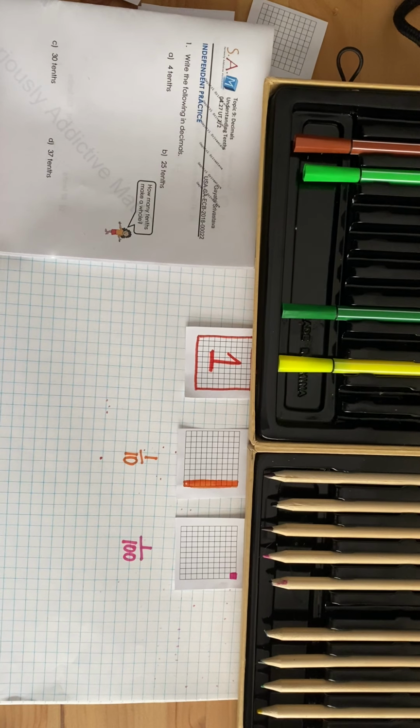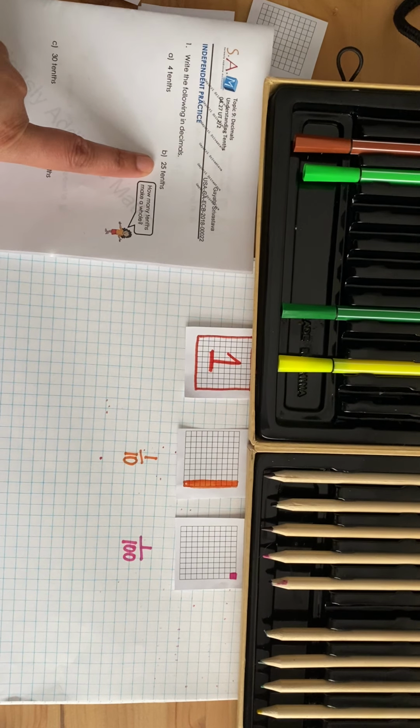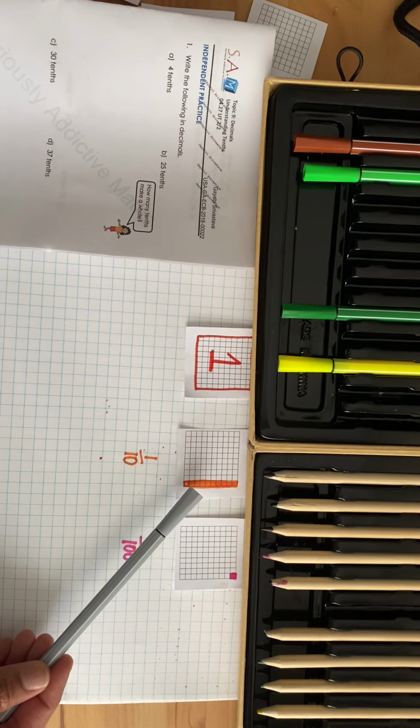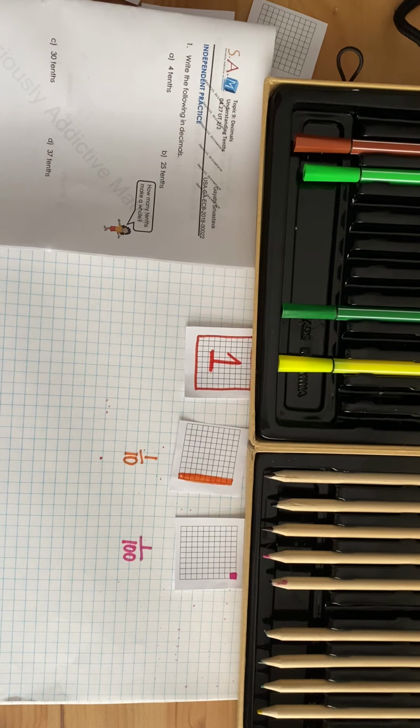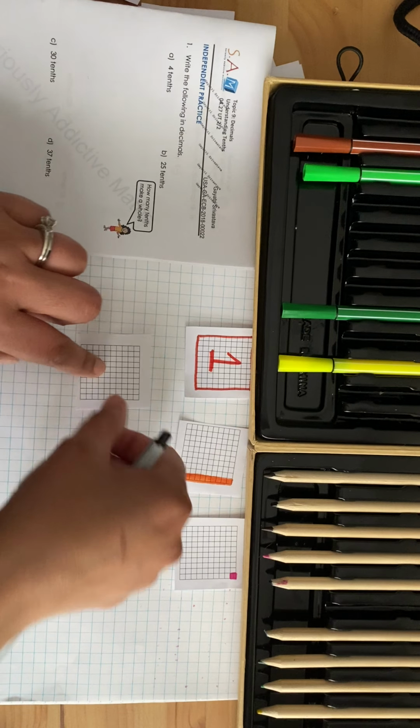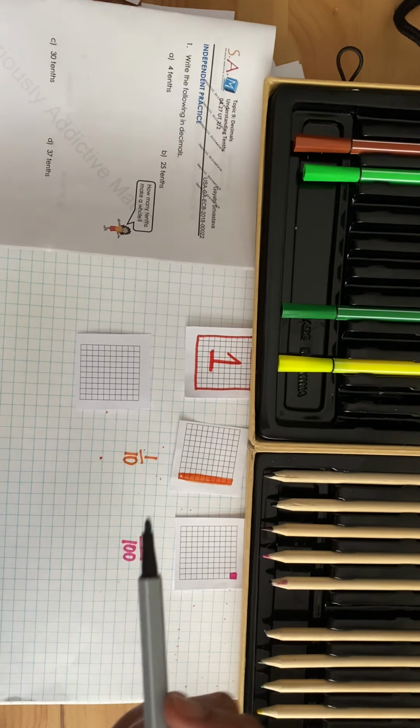Okay, so let's go ahead and try B. We have 25 tenths, okay? So if we have 25 tenths, that means we have 25 of these pieces. Well, one whole flat represents 10 of those pieces, right?